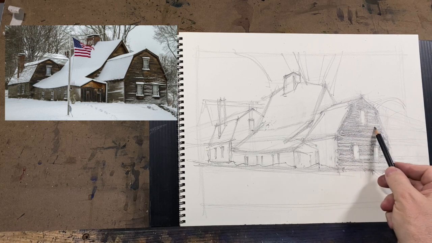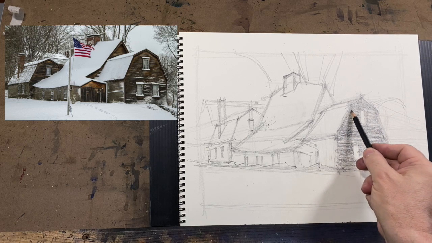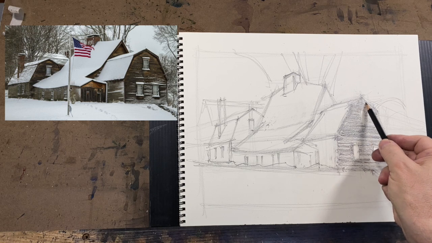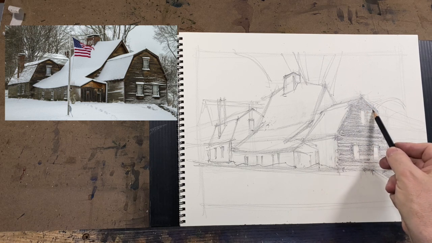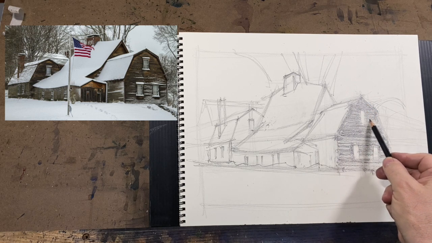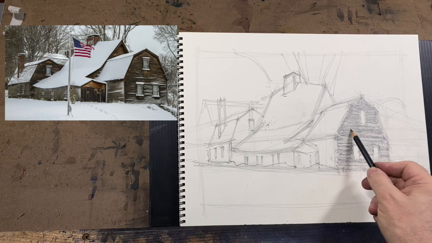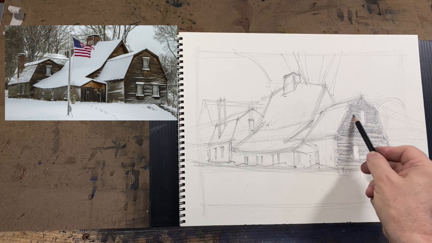The light is not strong in this setting. It's overcast, which means a lot of our tones are going to be flat tones.